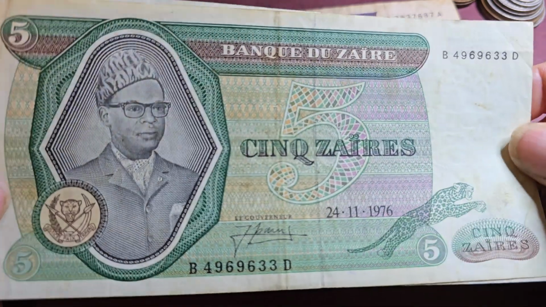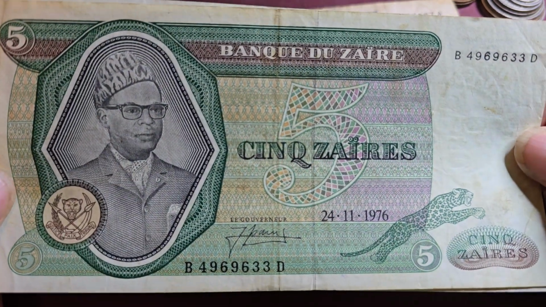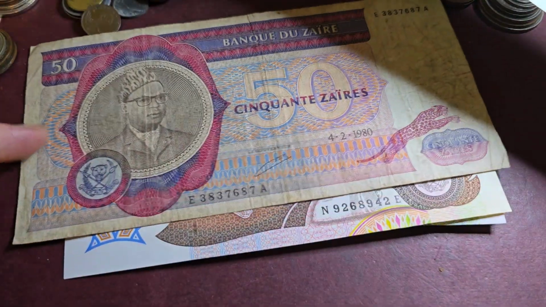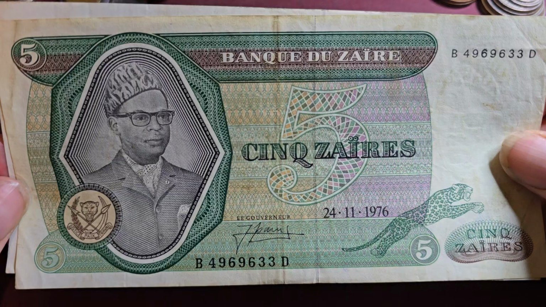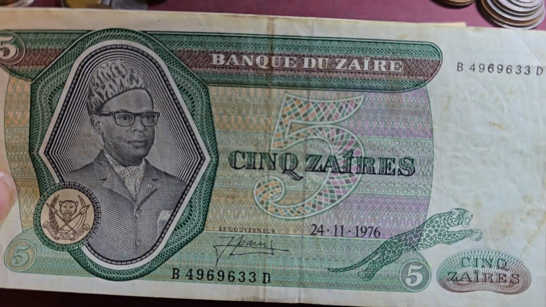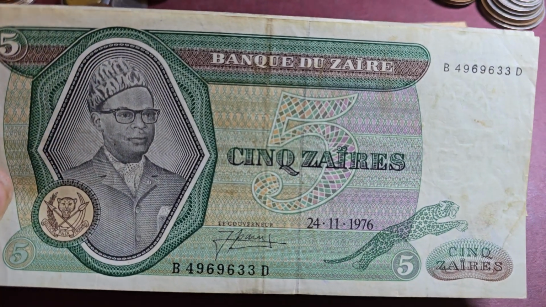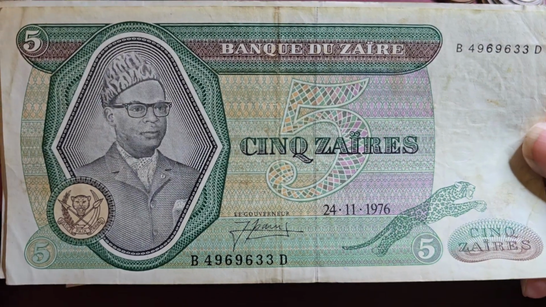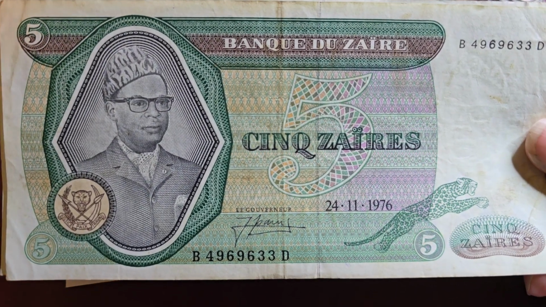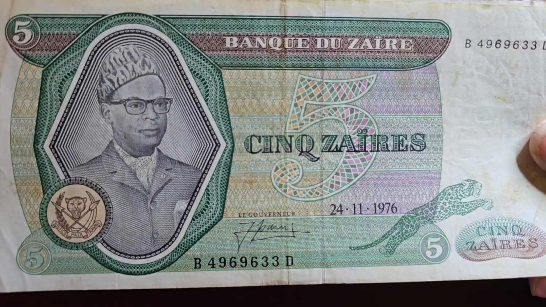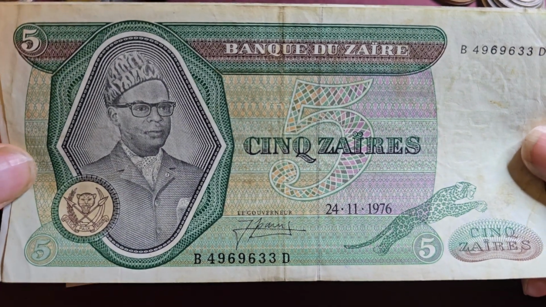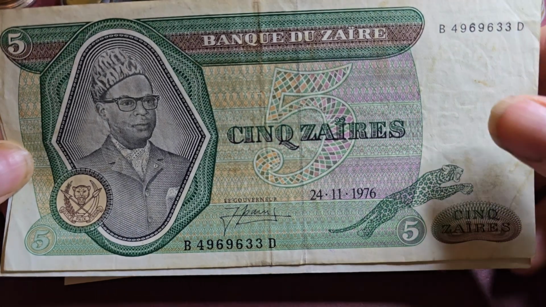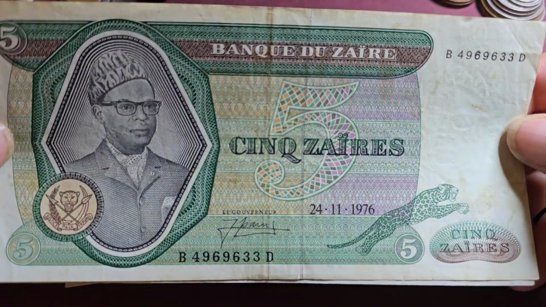Okay, so the smallest banknote I have is the 5 Zaire. Then I've got 50 in the background. The smallest banknote you can get in this denomination is the 10 Makuta that was issued in 1967. This currency was first issued in 1967, but they were only issued up until the value of 5 Zaires in 1967.